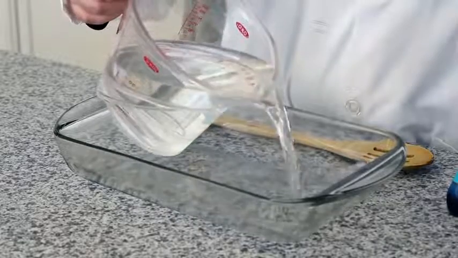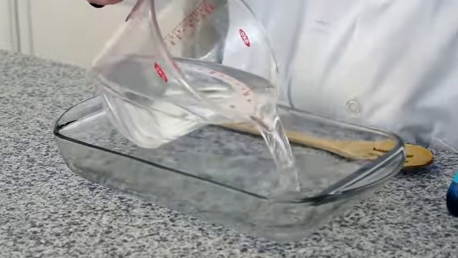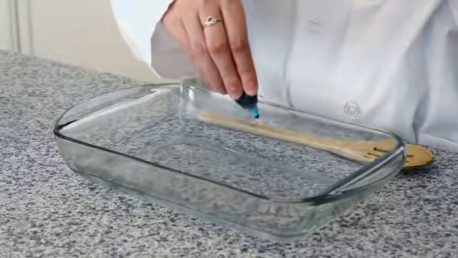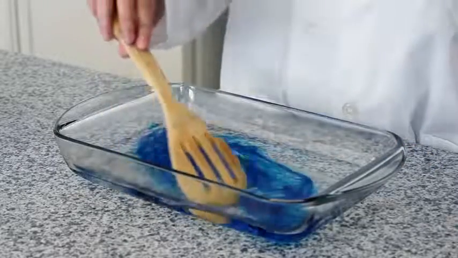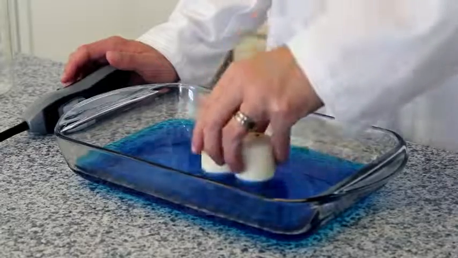So what we're going to do first is fill our shallow dish with an inch or two of water. And then we're just going to add some food coloring to make it easier to see. The next step in our experiment is to take your two candles, place them in the center of the water, and light them with the butane lighter.